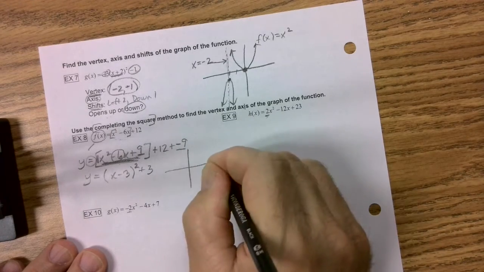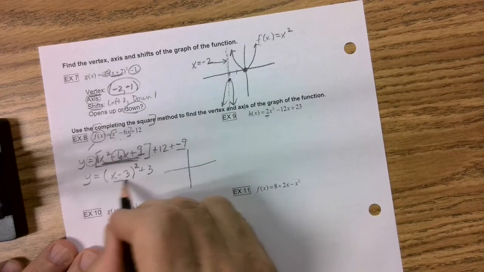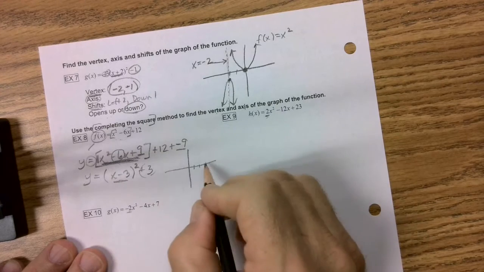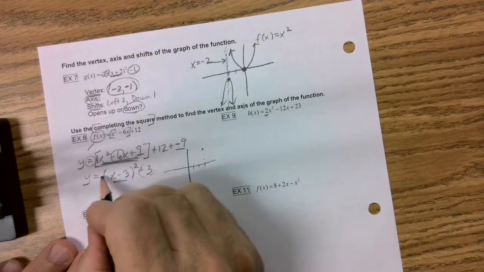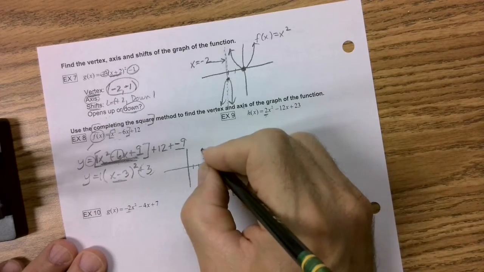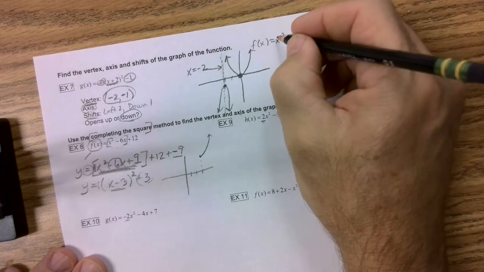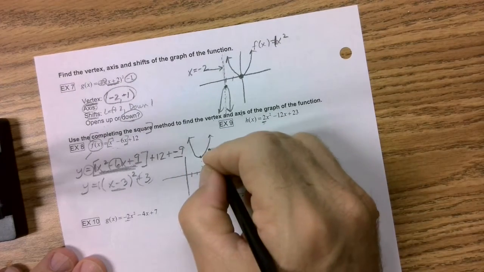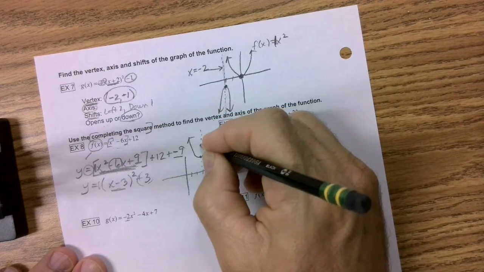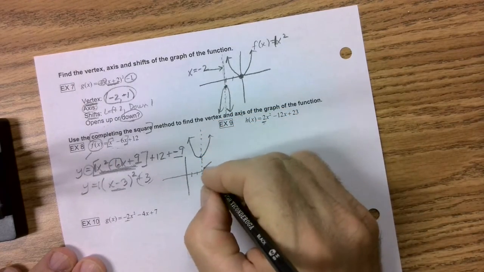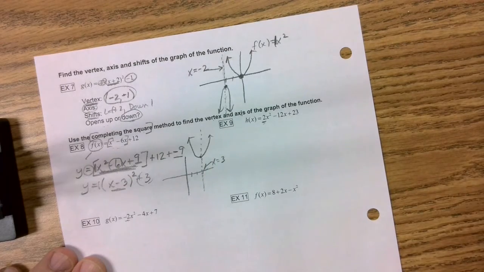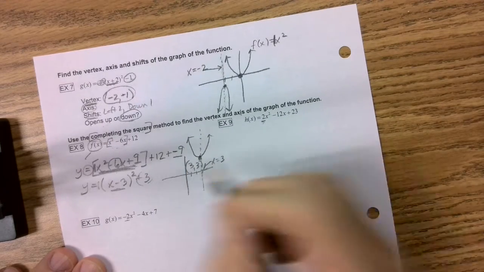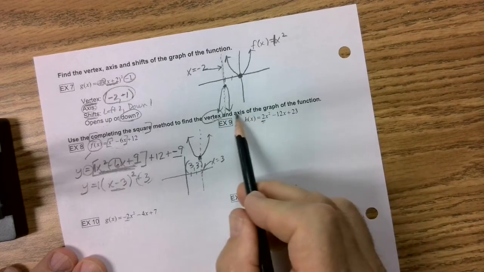So I go like this, and I think, okay, where does the vertex move? It moves to the right 3, 1, 2, 3, and then up 3, 1, 2, 3. Because there's an invisible 1 here, that means it's positive and it's normal. Because remember up here, there was a 1 up here. So it's just a normal parabola opening upwards. But what's the axis of symmetry? It's a vertical line that cuts it in half, and that happens to be x equals 3. And the vertex is 3, 3. That's what it's asking us to find, the vertex and the axis.